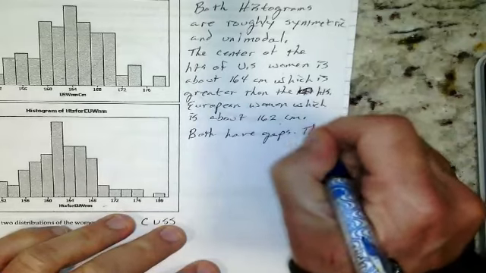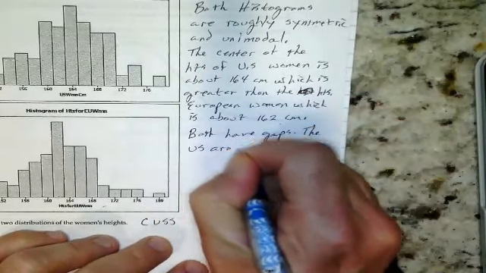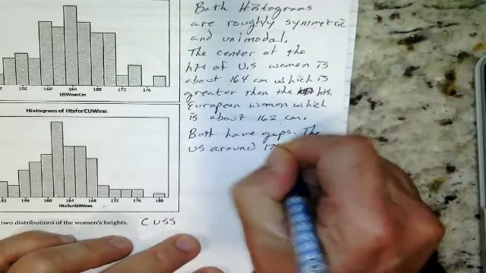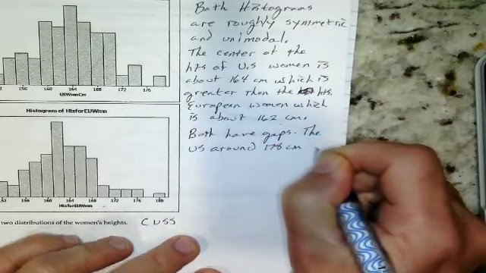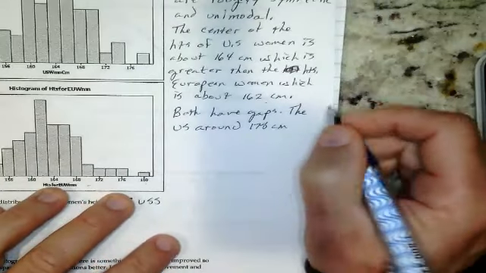The US around 178 centimeters, and the European around 180 centimeters.